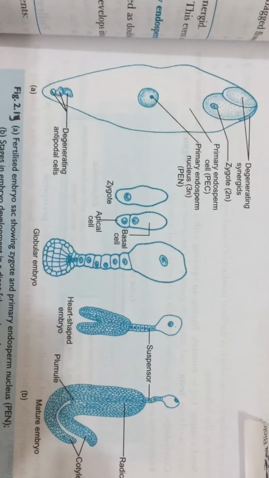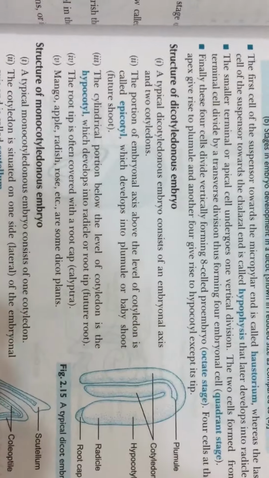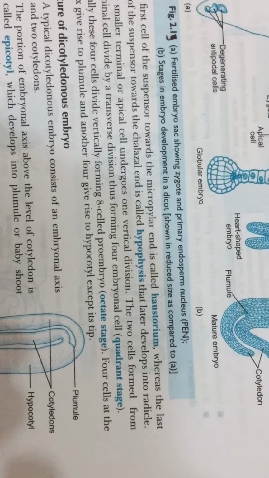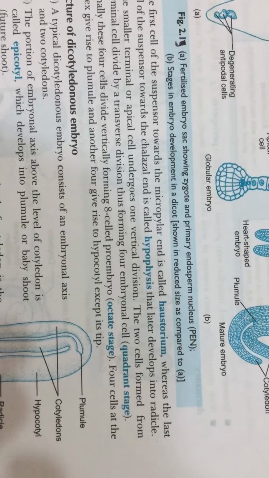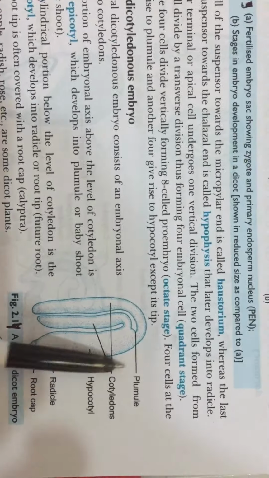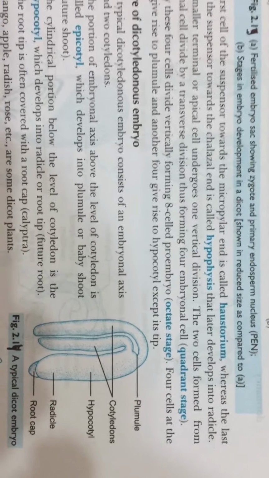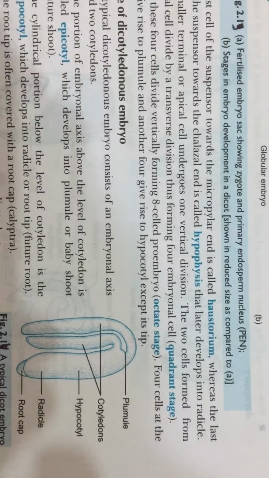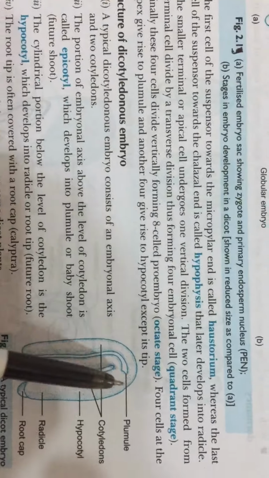Next, we are discussing the structure of the dicot embryo. A typical dicot embryo, as you see in figure number 2.14 part A, consists of an embryonal axis and two cotyledons. Cotyledons have reserve food material. The portion of the embryo axis above the level of the cotyledons is the epicotyl, which terminates with the plumule, or stem tip.